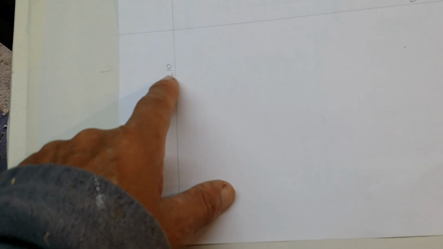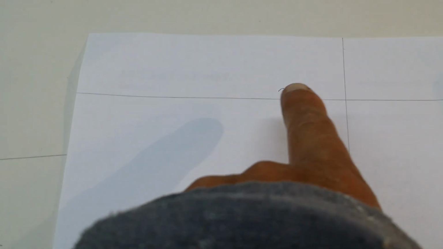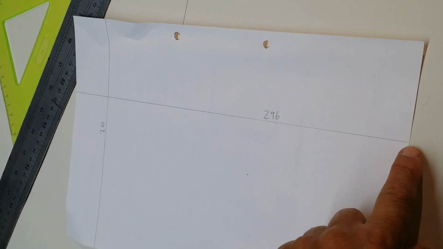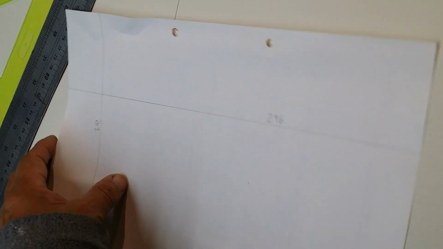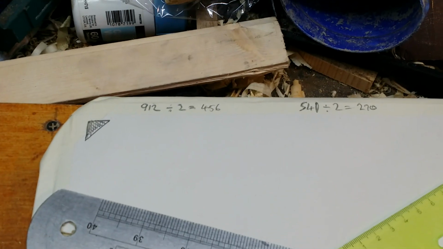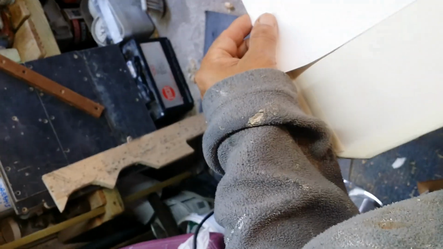So, I made this way, I rounded it to 210, okay? And this way, I rounded it to 296. It's half on there, and it's 111 on there, okay? So, taking that number there, that 912, right? 912, and I want to measure that way.